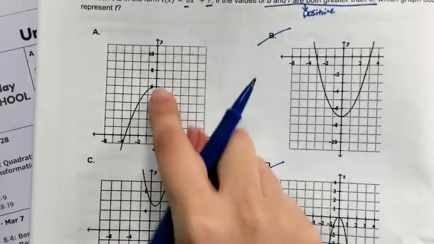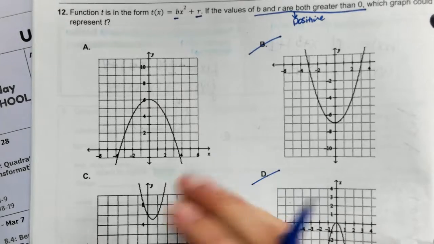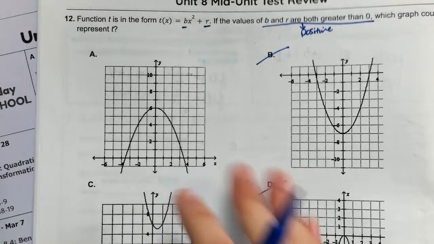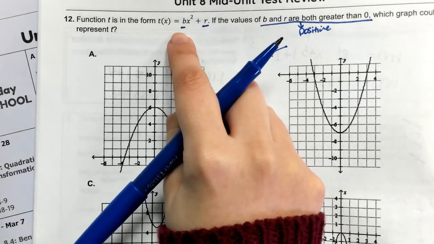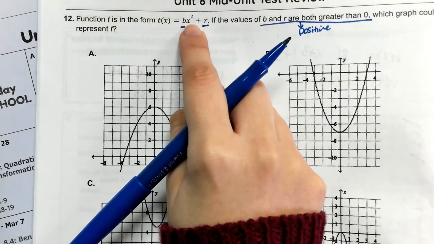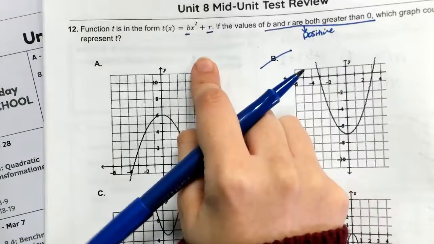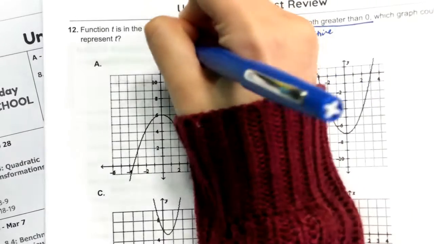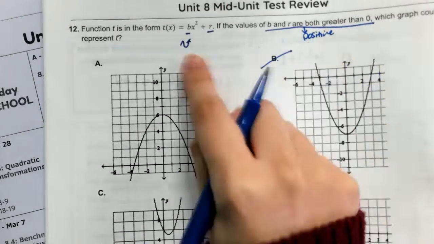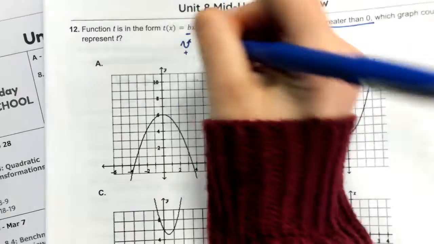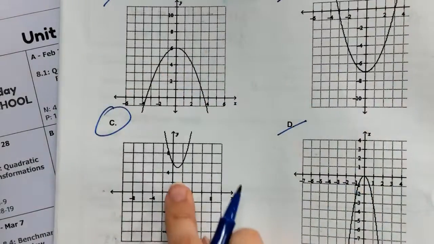This one has a shift up, and this one has a shift up. Now, they don't specify the numbers, so we're not really looking at the numbers. We're just looking at the behavior. Now, since B also has to be positive, that means there is no reflection. Remember, if you have a negative number in front of your x squared, there's a reflection. So we need to have a positive parabola. So my parabola needs to go upwards, because B is positive. So it can't be A. My only answer choice possible is C.